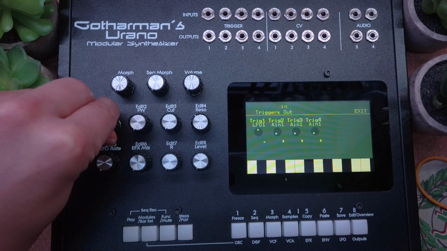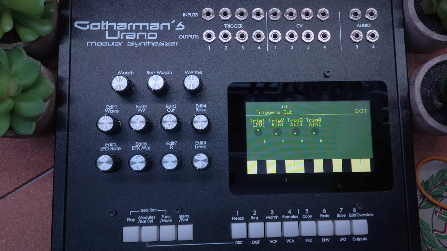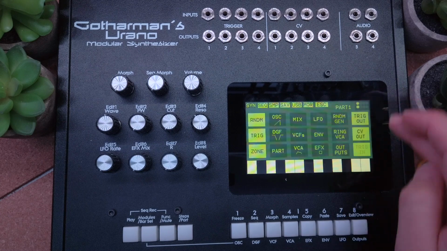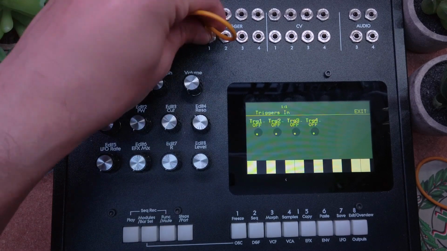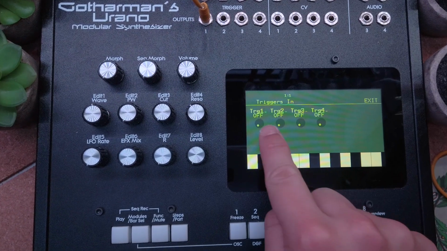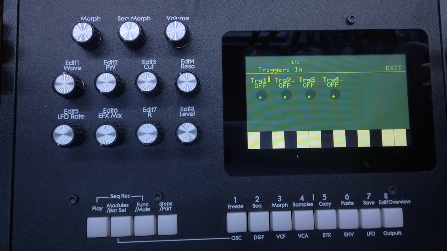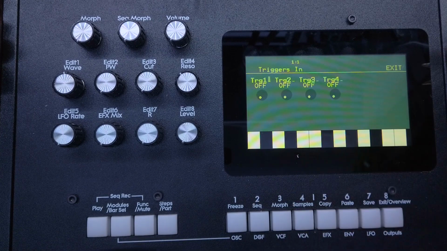And I will choose LFO1. And here we can also see the triangle LFO coming in. And then I'll go to the trigger input menu. And we can just patch output 1 to input 1. And there we can already see the trigger or the gate signal coming in, derived from that triangle LFO. You know, when it's above 50%, the trigger is put out. And if it's below 50%, then the trigger is also low.